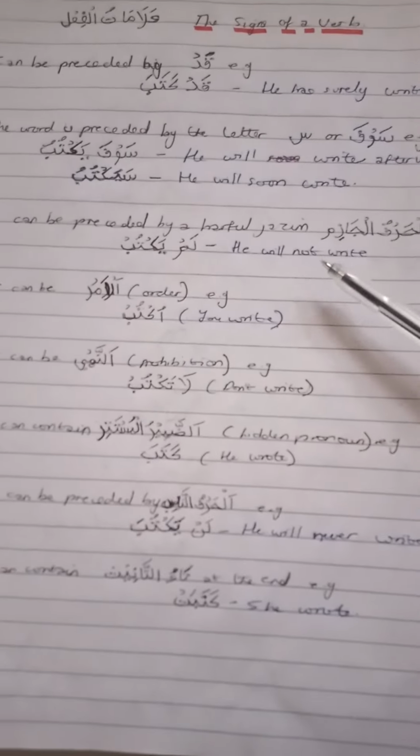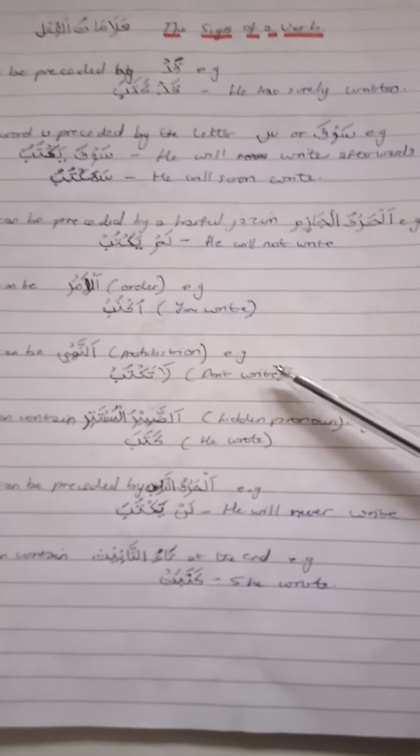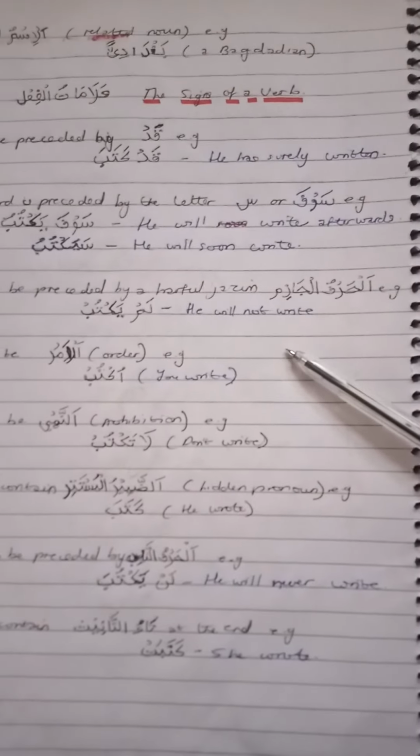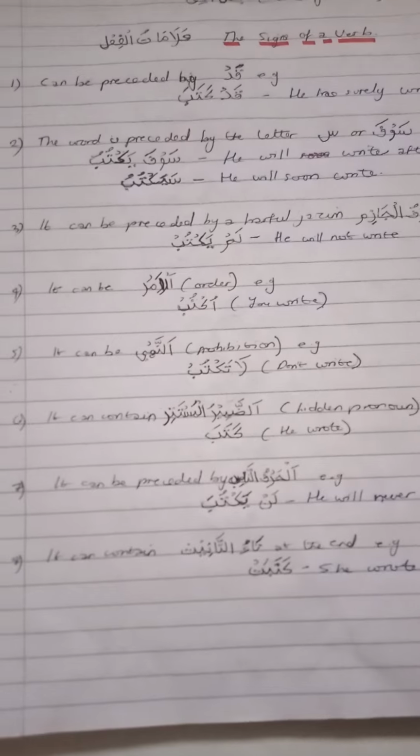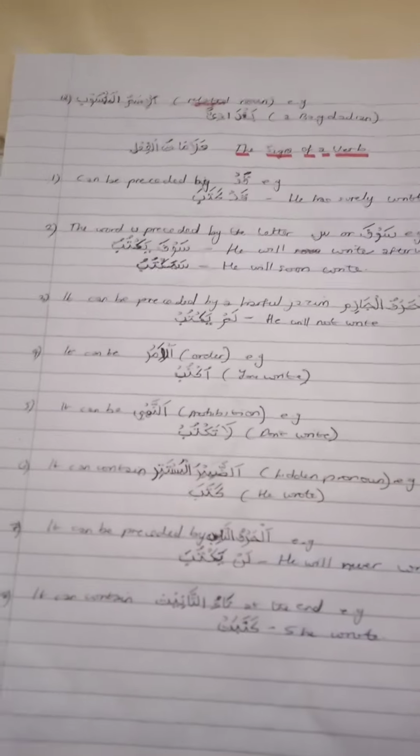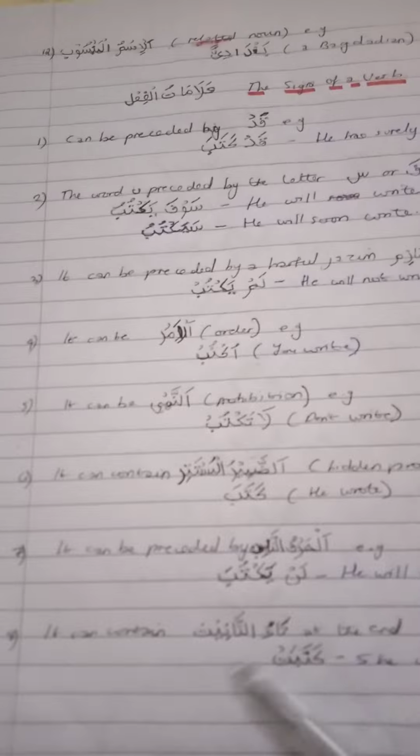And then there's the other one. Where did it go? I'm trying to find it in the list. I think it was the one before the previous one. So yeah, it's not here. I'm thinking of something else. I was thinking of lam yaktuba. So one was he will not write and he will never write. Okay, I don't think I wrote that example down.